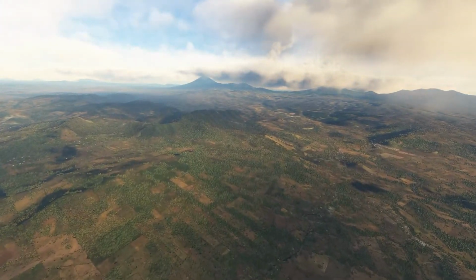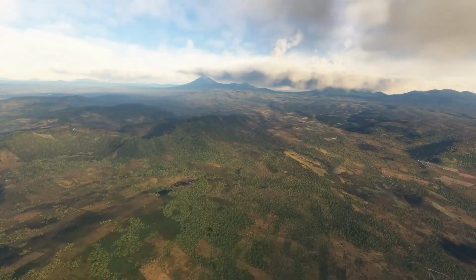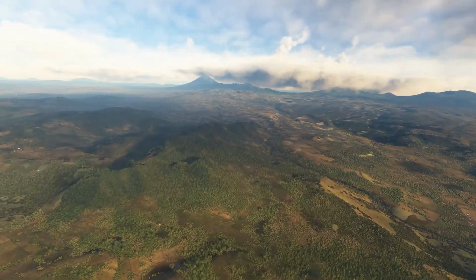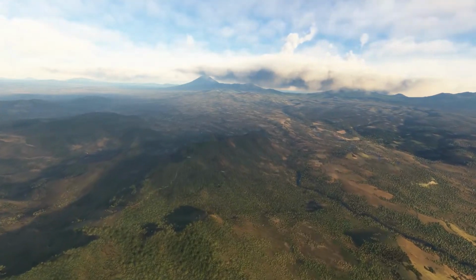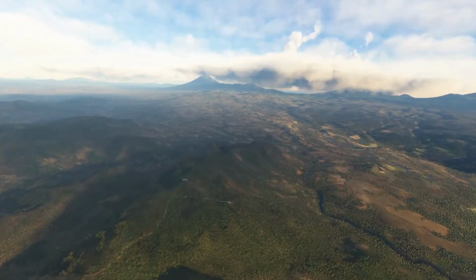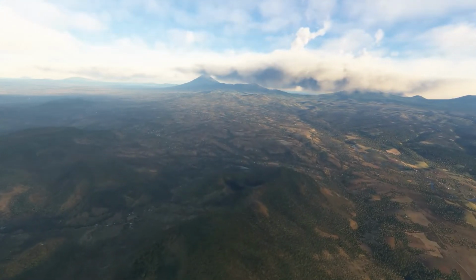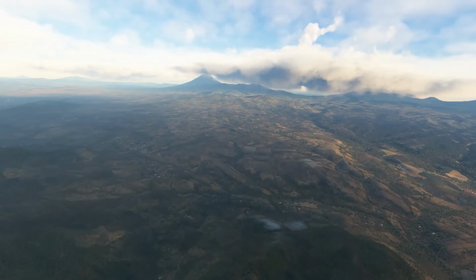It's a very young volcano. This drone is going as fast as it can. We're quite a distance there from that volcano, so I'm not sure if we're even going to reach it.